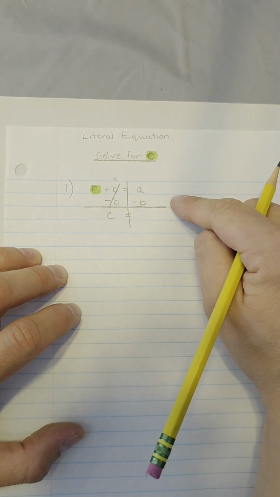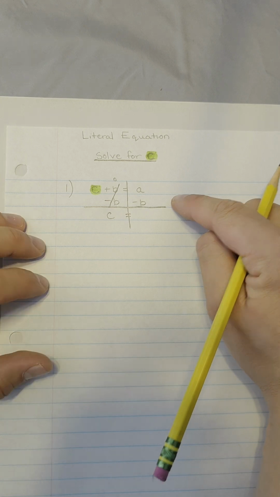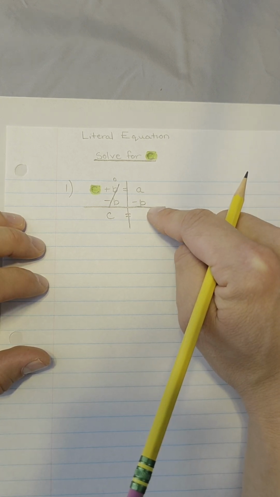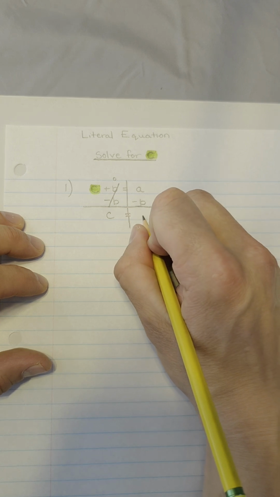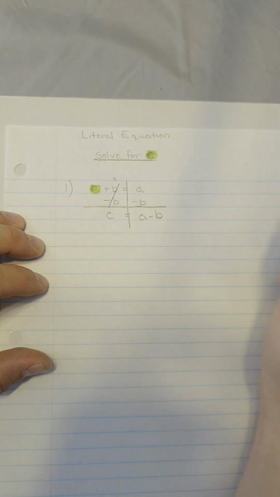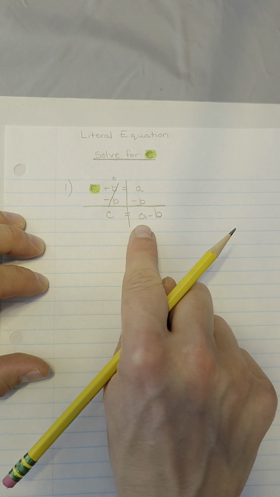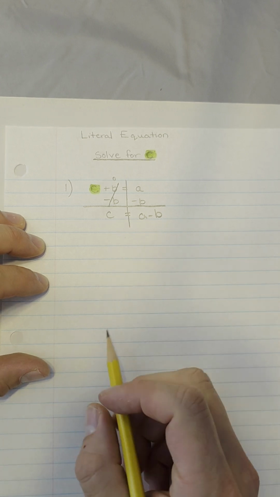Now, this is the part from the other problem that we can't do. Well, we could sort of do. We don't know what A is. We don't know what negative B is. So let's just write it like that. A minus B. And that's it. That's our answer. C equals A minus B. That's our answer right there.